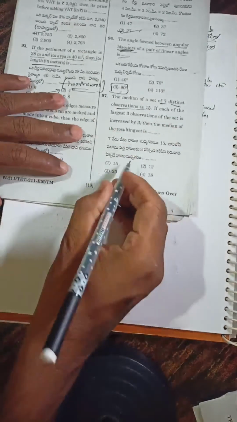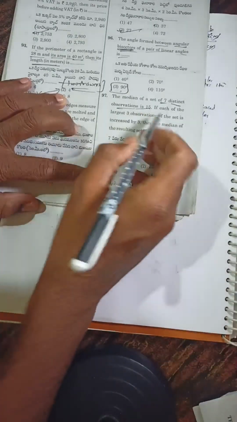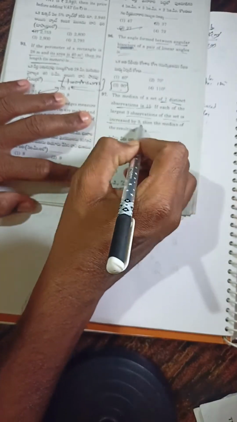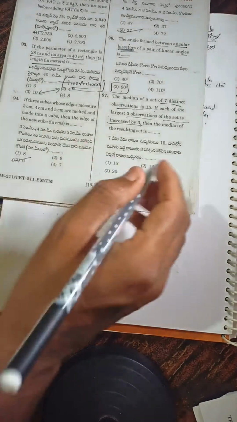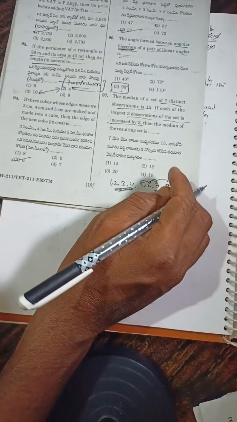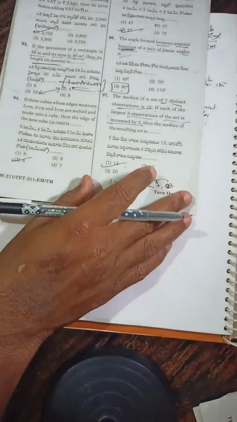7 observations are there: 1, 2, 3, 4, 5, 6, 7. What is given? Each of the largest 3 observations of the set is increased by 3. That means the 5th, 6th and 7th are increased by 3. We have to find out the 4th observation. How much are we going to get for the 4th observation? Yes, the 4th observation, the answer is 97.